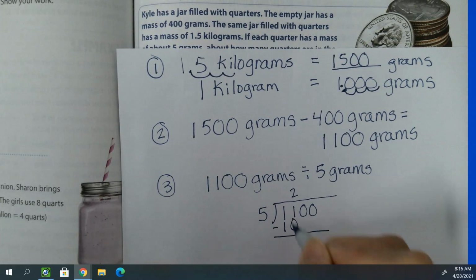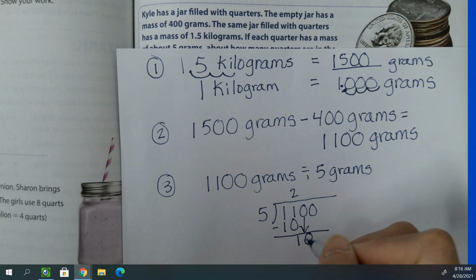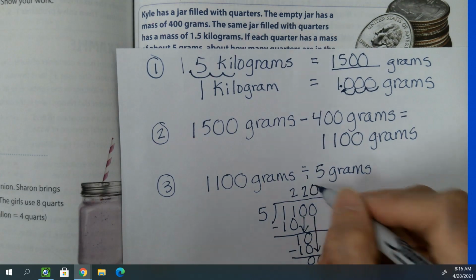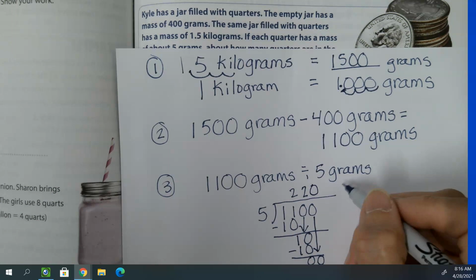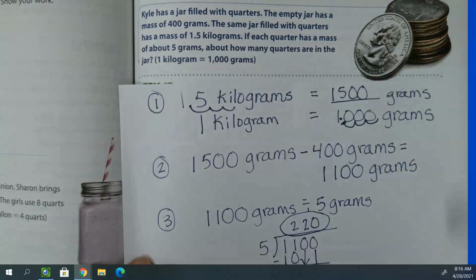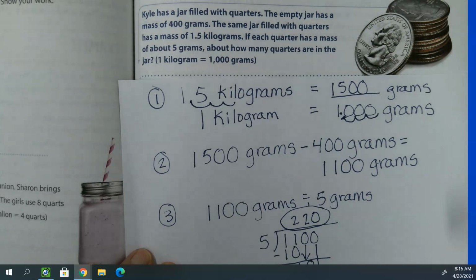Subtract, 1. Bring down the 0. 5 goes into 10 2 times. 5 times 2 is 10. Subtract. Now you bring down the last 0. 5 goes into 0 0 times. There are about 220 quarters.